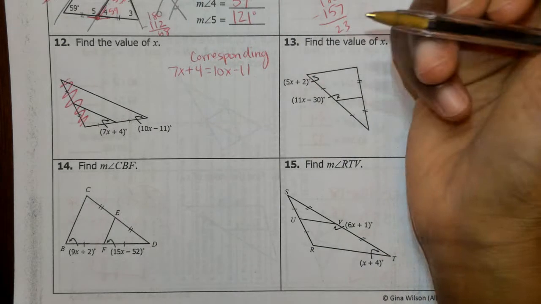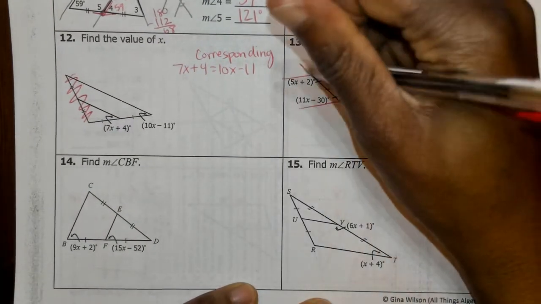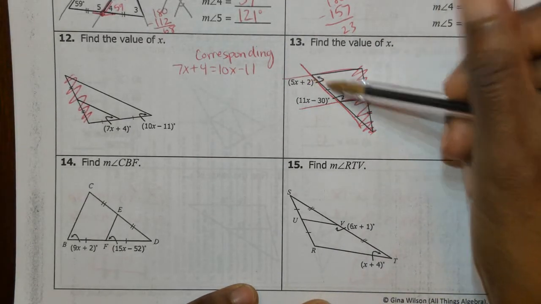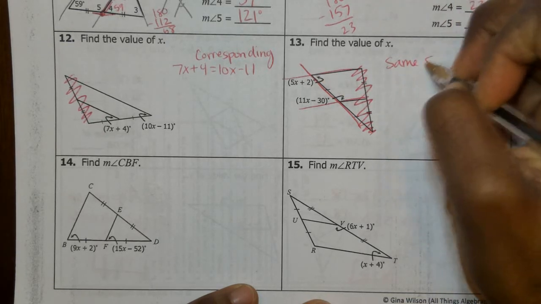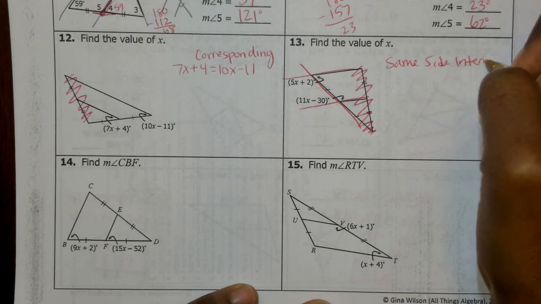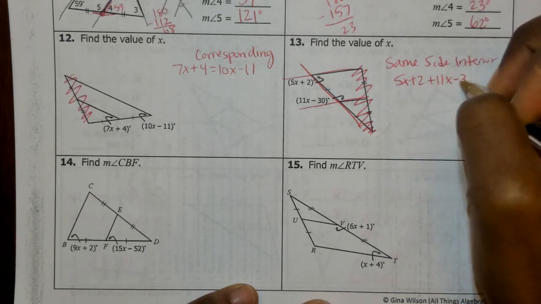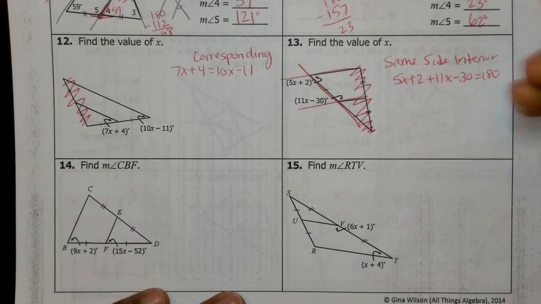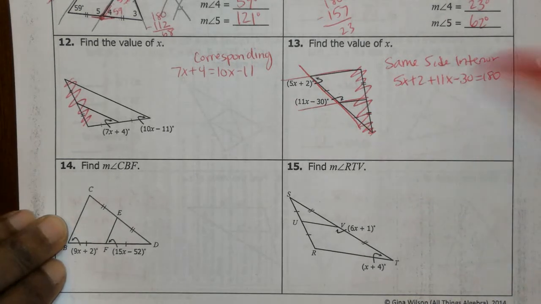You can't just always set things equal. Like on this one, you can't just set them equal. You'd have to identify these two lines as, if I ignore this transversal, same side interior. So they're pointing to these angles. So they're same side interior, which makes them equal 180. And then you solve. So I won't solve the last two for you, or you can set them up, but you can have another corresponding and another same side interior to solve.